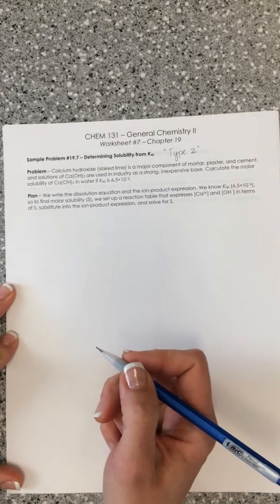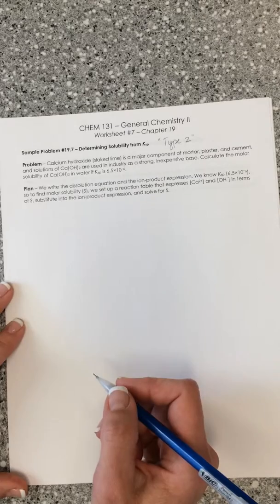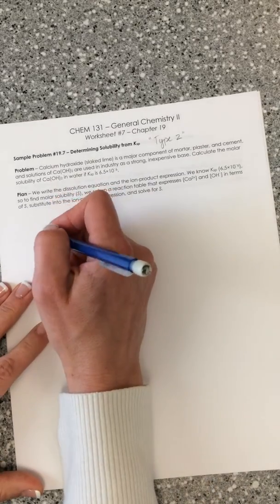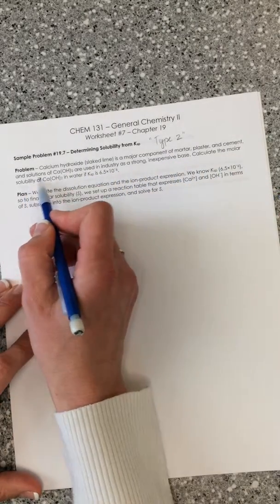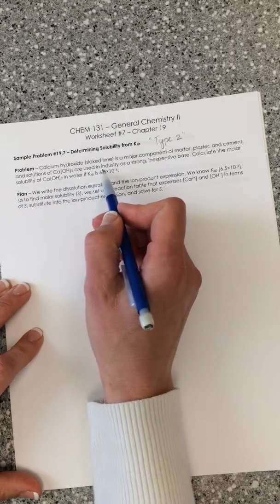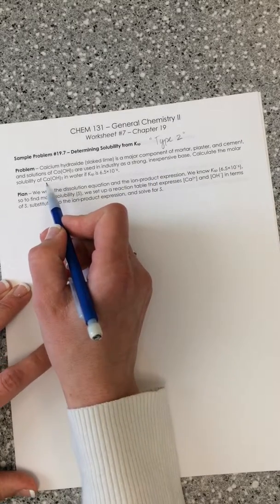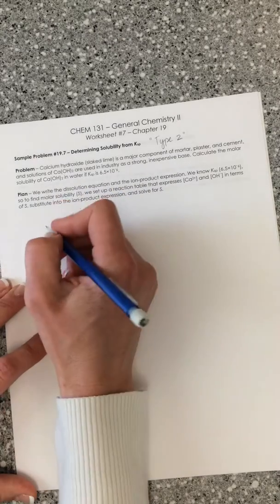So we're going to treat it the exact same way we treated type 2 problems that we had in chapter 17. First thing we want to do is write an equation. So they tell us calcium hydroxide, a major component of mortar, plaster, and cement, and solutions of calcium hydroxide are used in industry as a strong, inexpensive base. Despite that, though, calcium hydroxide is not completely soluble like something like sodium hydroxide is, and the KSP is listed as 6.5 times 10 to the minus 6.